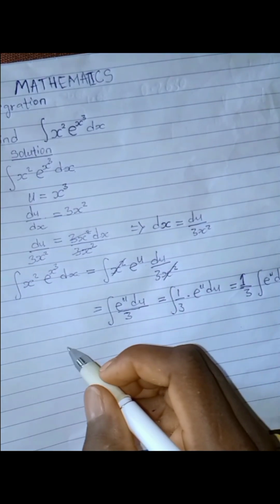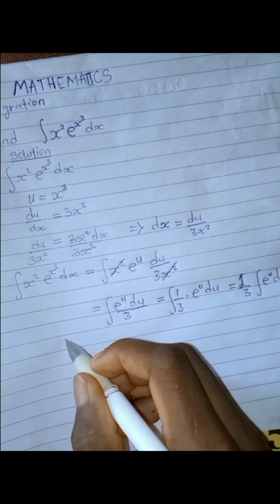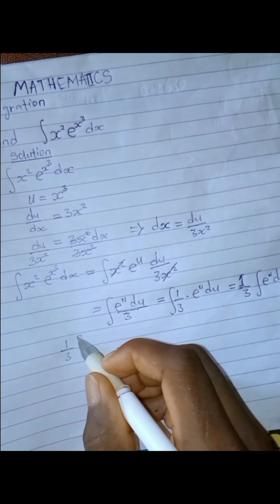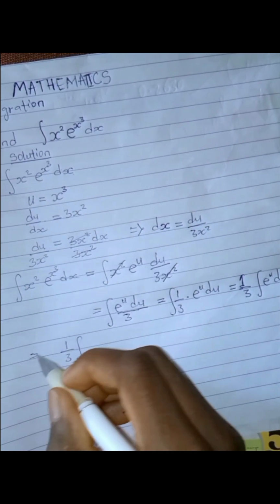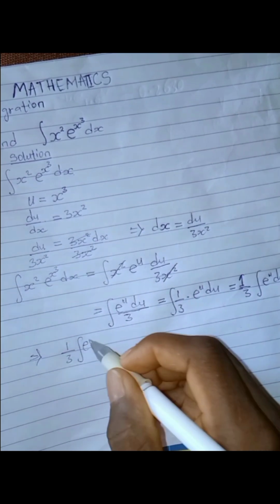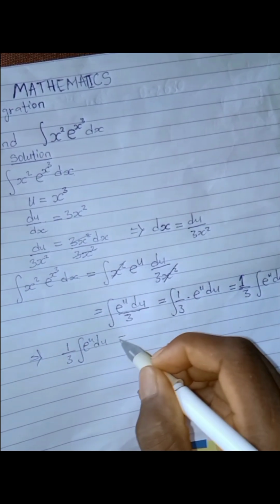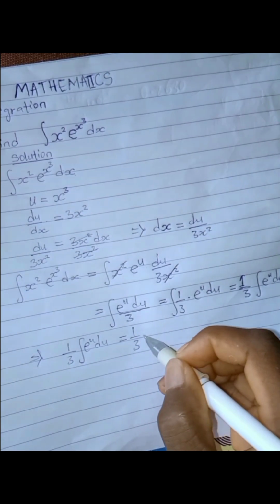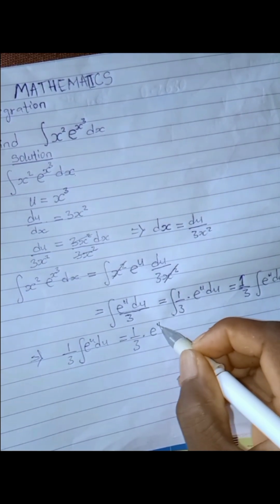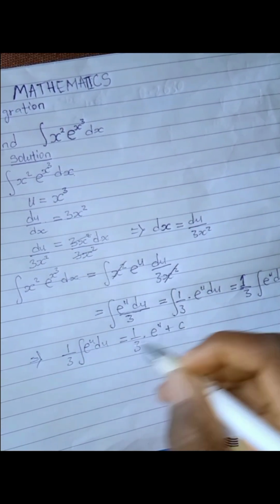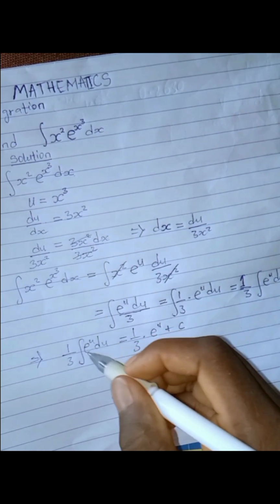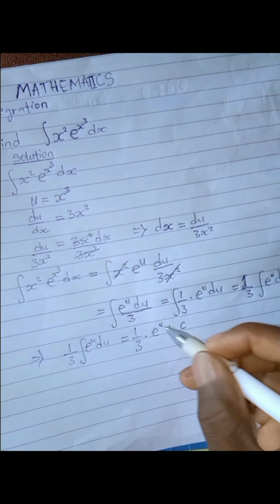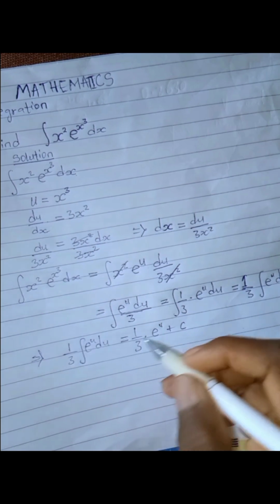So you now have 1 over 3 times the integral of e raised to the power u du, which is now equal to what? It is equal to 1 over 3 times e raised to the power u plus c. We have just integrated this. The integration of this gives the value, multiplying our constants, we have all of this.